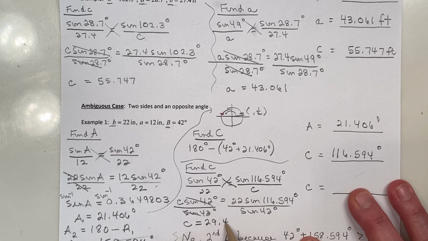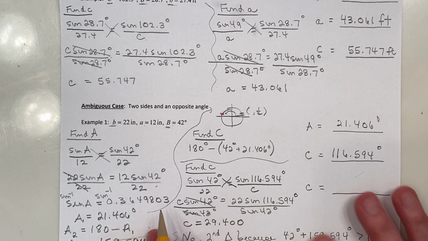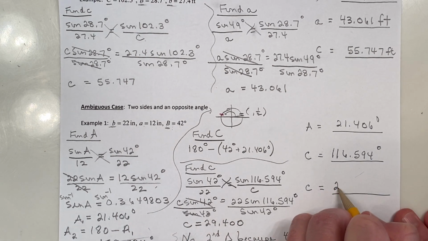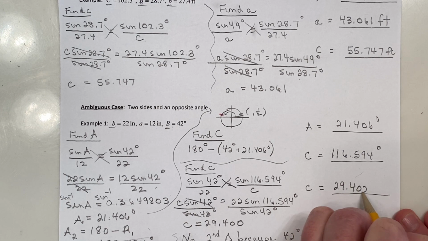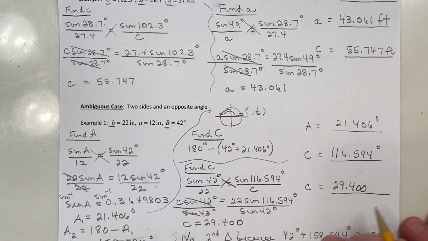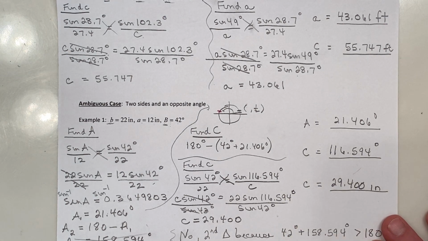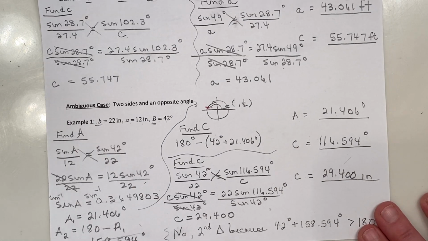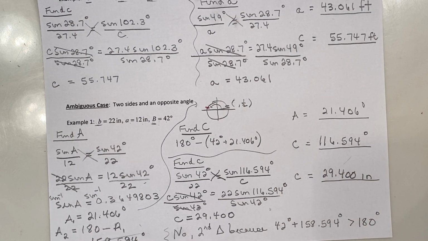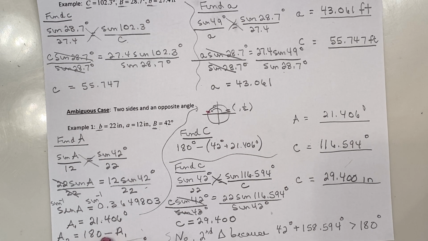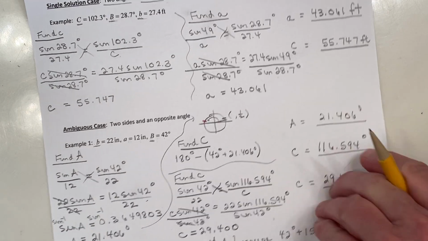And I got 29.400. Go ahead and leave those zeros there because it shows that you rounded to 3 places. And remember, the unit is inches. Okay, I know it's a little foggy, maybe right here in what we did to check for a second triangle. But we're going to have more problems to practice.